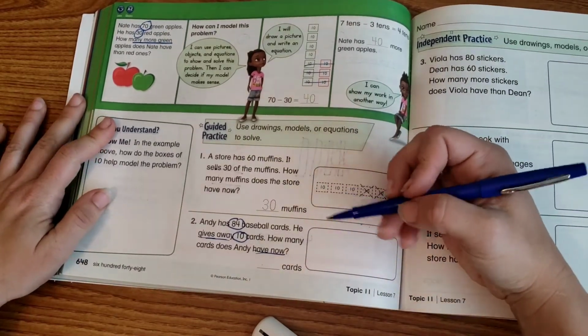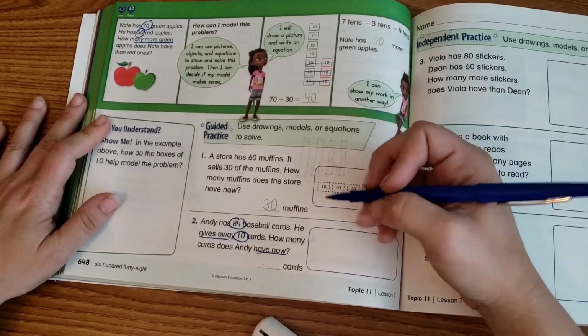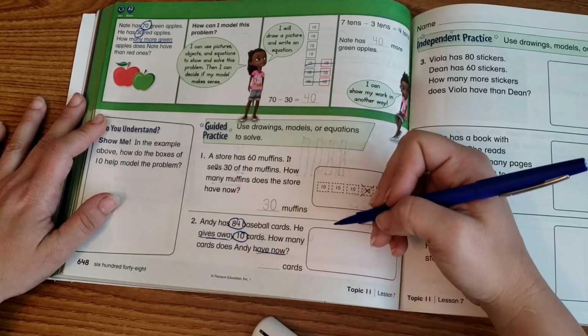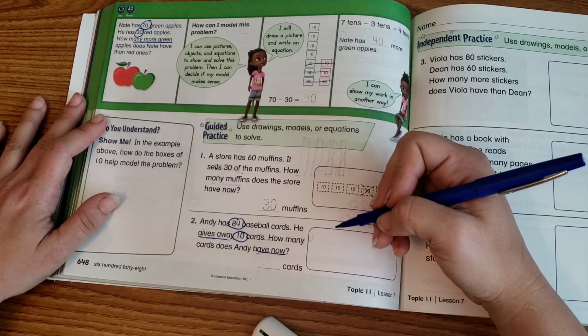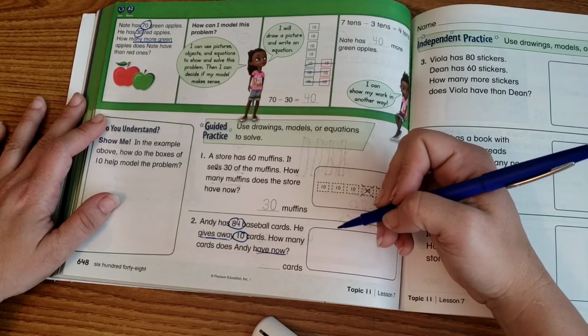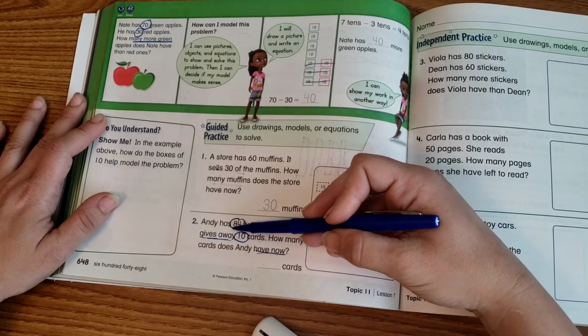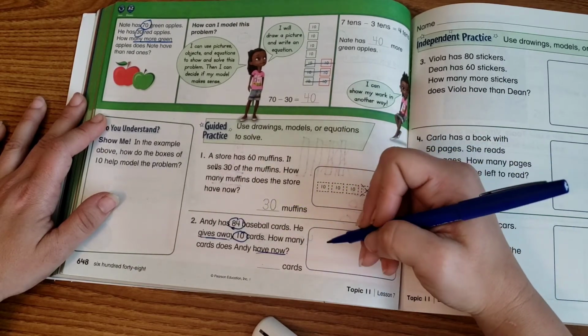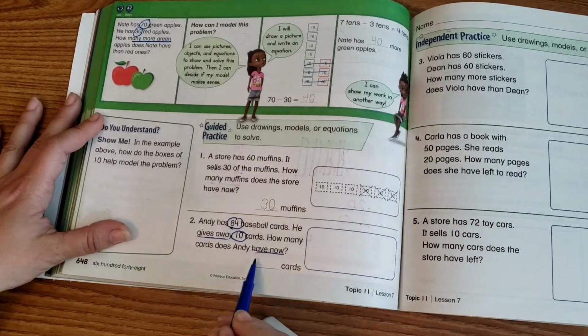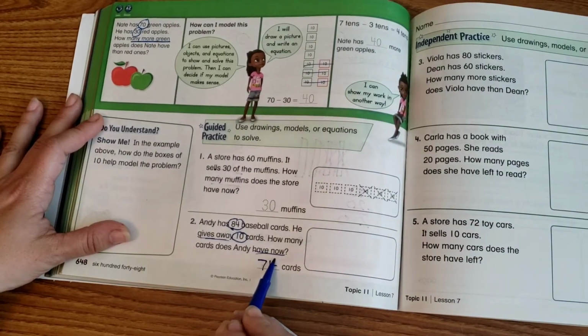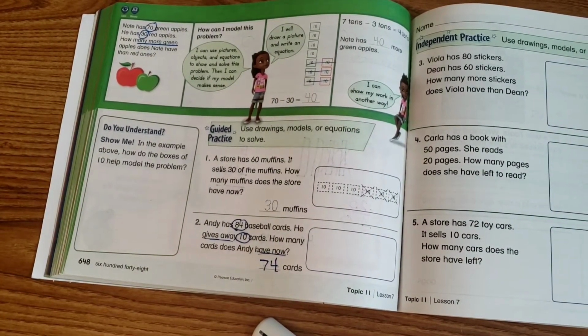With this one, I can draw a picture, sure, or I can use mental math, which I probably would whenever it's minus 10, because I can do that in my head. I would just look at the 10s place and go 1 less. So 10 less than 84 is 74. The 1s stay the same.